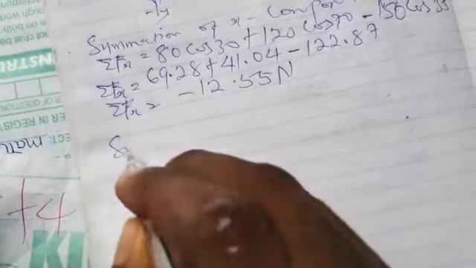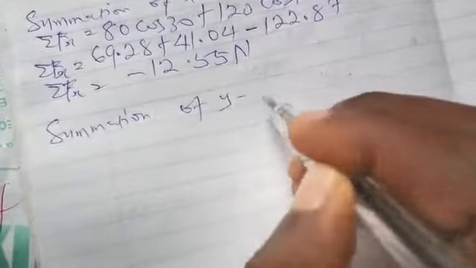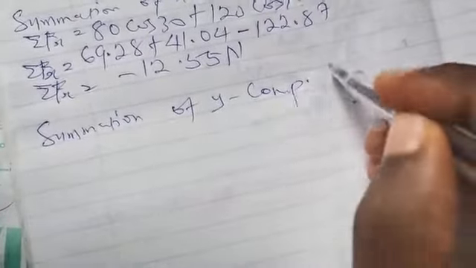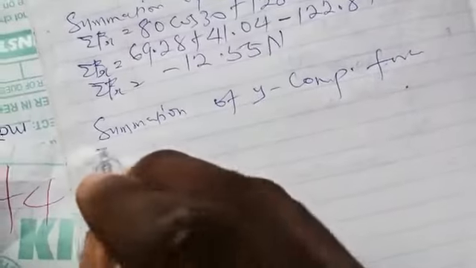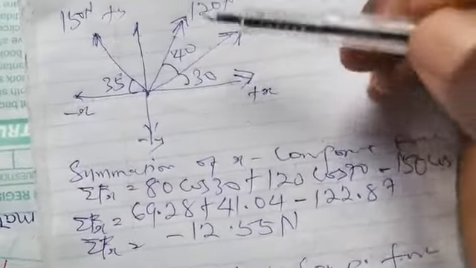Okay, so we'll take the summation in the y, summation of y component force, summation F of y. So we resolve all the forces in the vertical direction.